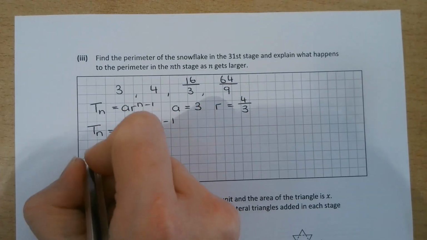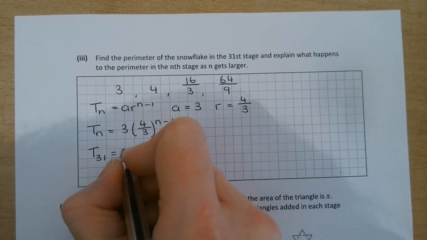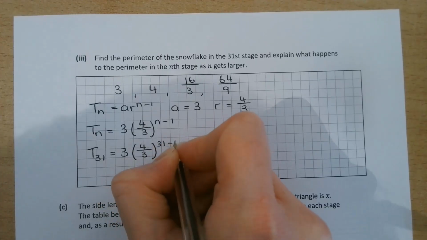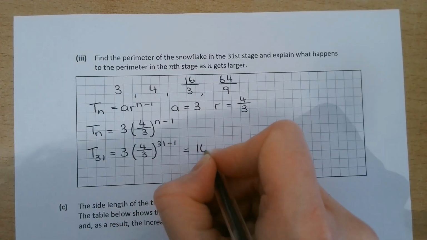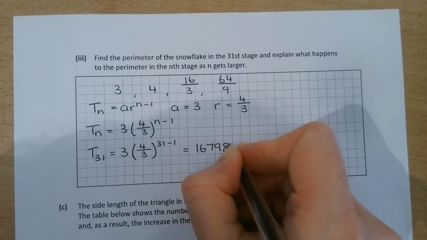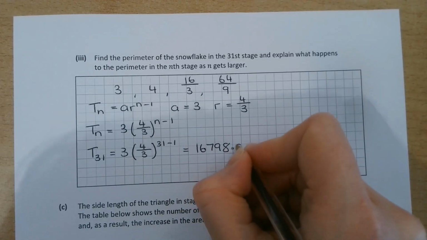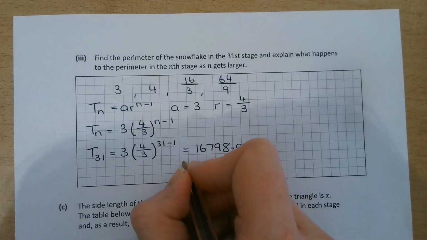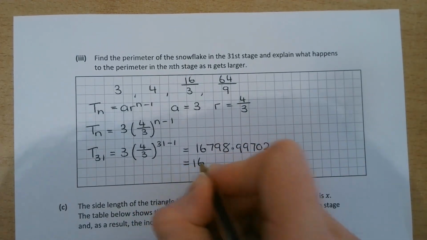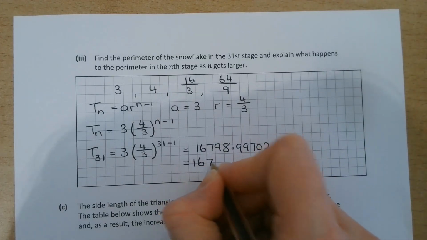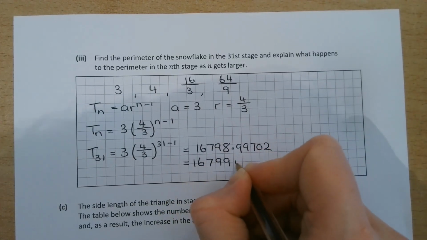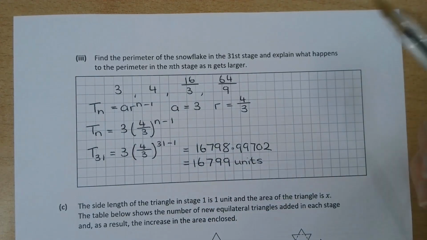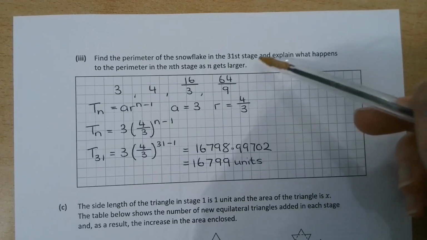We are looking for the 31st stage, so instead of n we're going to fill in 31, and we would get an answer of 16,798.99702, which would round to 16799 units.